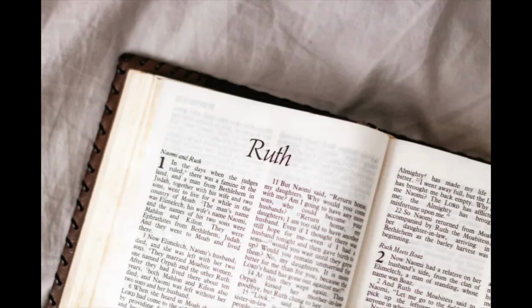In today's blueprint of the Old Testament, we look at the book of Ruth. Now, Ruth is number 8 in order of the Old Testament. There are 4 chapters, and the type of book it is is history. Overview on the book of Ruth.